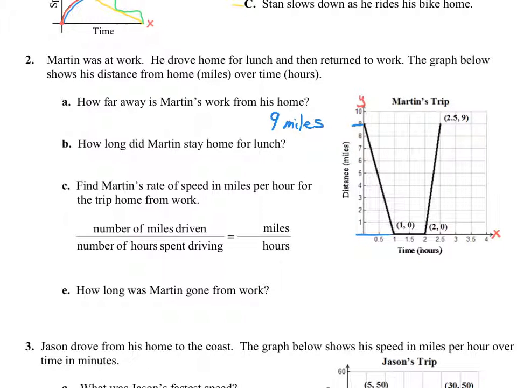2B says, how long did Martin stay home for lunch? Well, we can see from the graph that while he's home, the time is from there to there, which is 1 hour, because each of these times are in half-hour blocks. Part C says find Martin's rate of speed in miles per hour for the trip home from work. Well, he drove for 9 miles and it took 1 hour, so it's 9 miles per hour.